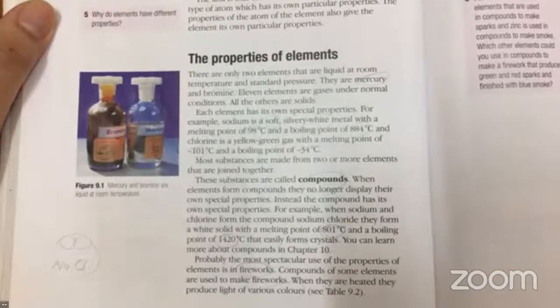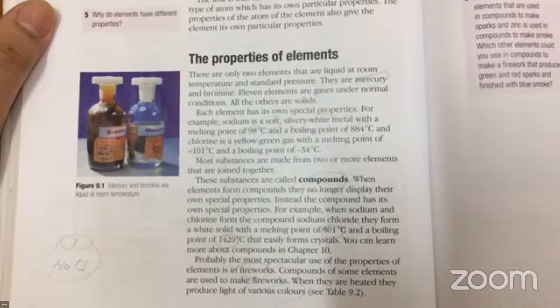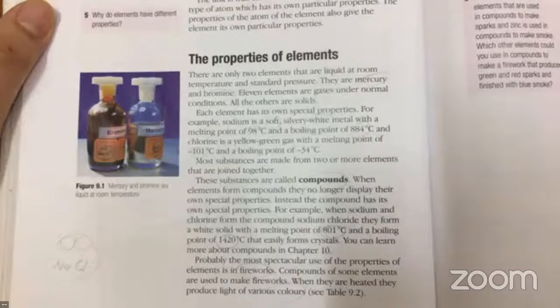There are only two elements that are liquid at room temperature and standard pressure. They are mercury and bromine. 11 elements are gases under normal conditions. All the others are solids, like you see. Each element has its own properties. For example, sodium is soft, silvery white, with a melting point of 98 degrees Celsius and a boiling point of 884 degrees Celsius, whereas chlorine is a yellow-green gas with a melting point of negative 101 and a boiling point of negative 34.